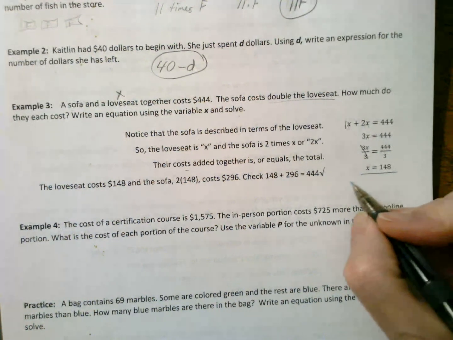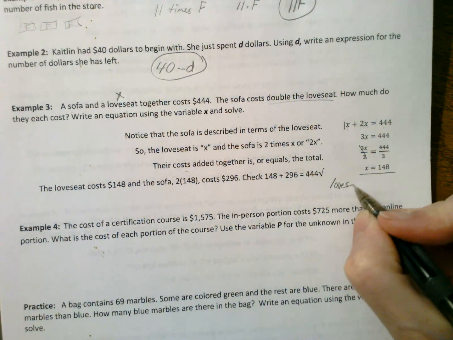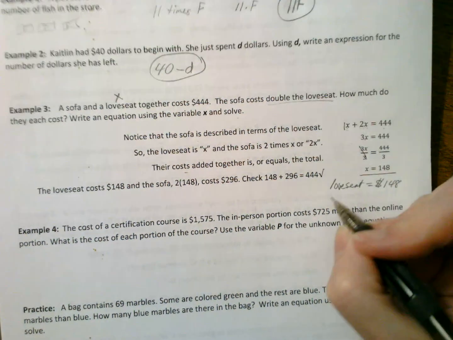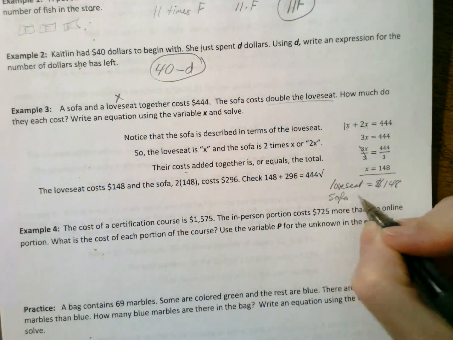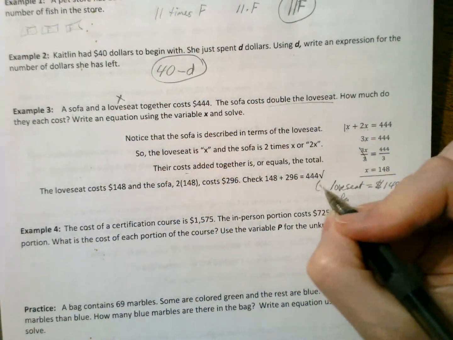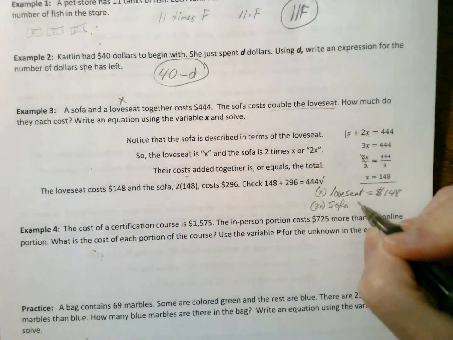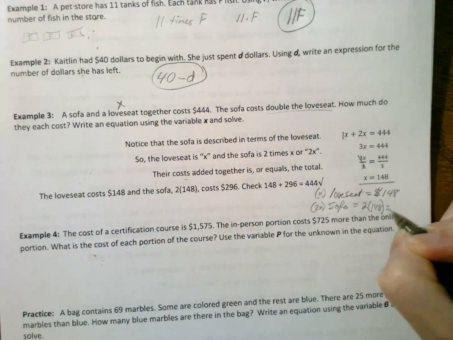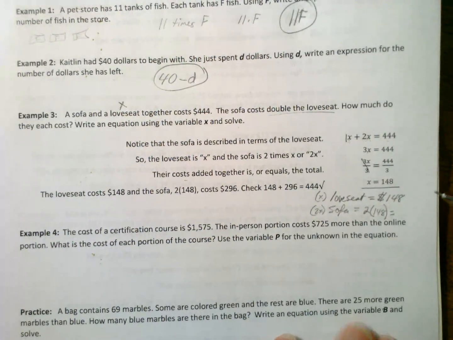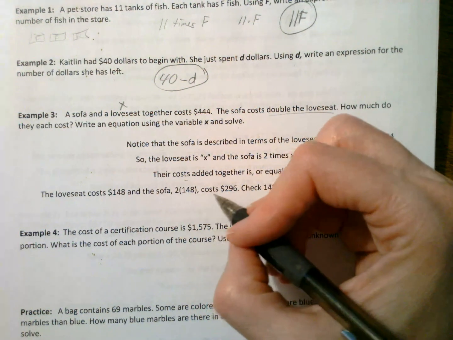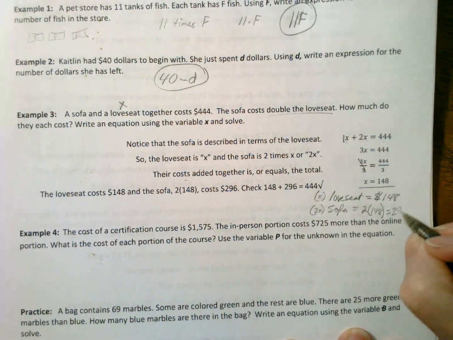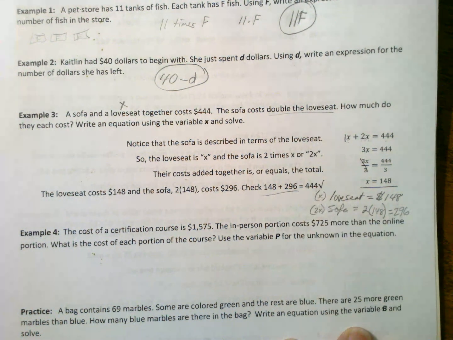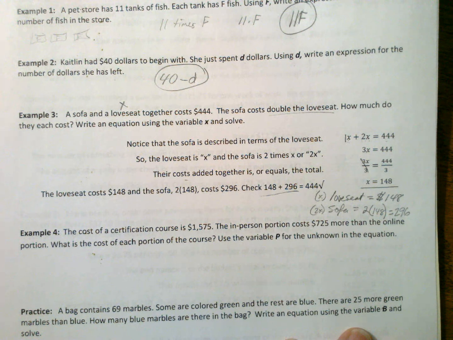X was the lower cost item, which is the love seat, cost 148, and the sofa was 2x, so this is 2 times 148, which is 296, and 296 and 148 equal 444. You have to check that.